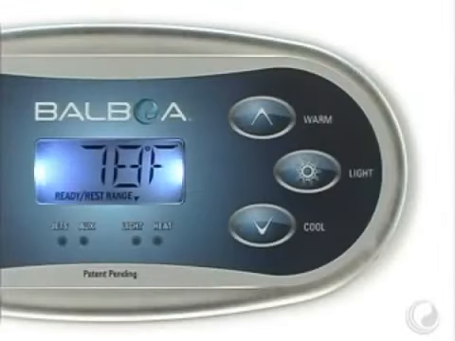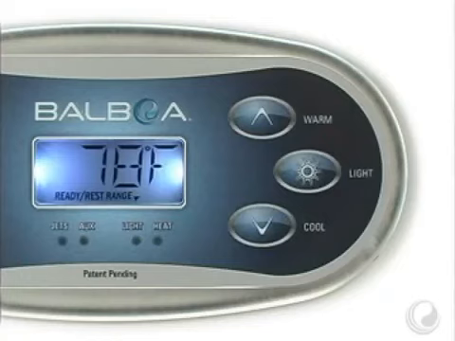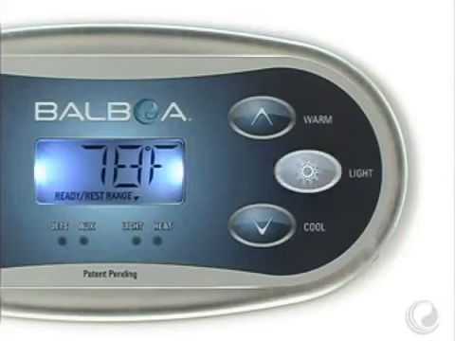Programming is done from the topside control panel shown here. Use these three buttons and LCD display for programming. The LCD is divided into two main areas, a top row for primary information and a bottom row for secondary information. During programming, the light button is used for navigation. The warm and cool temperature buttons are used for settings.